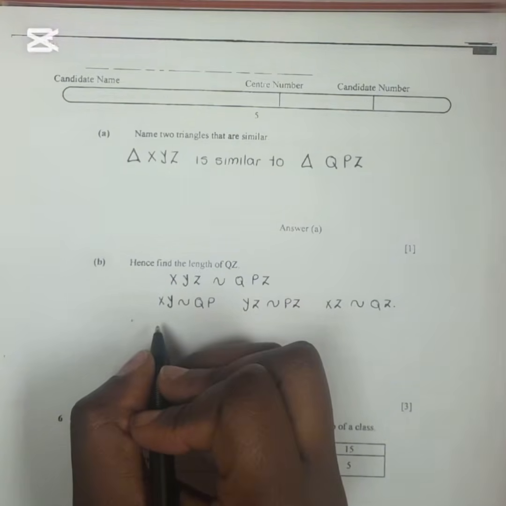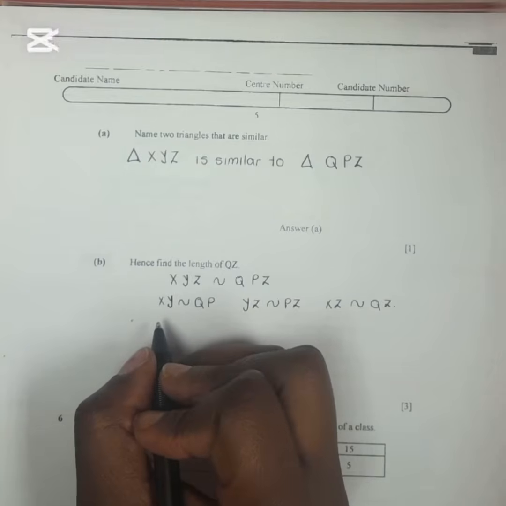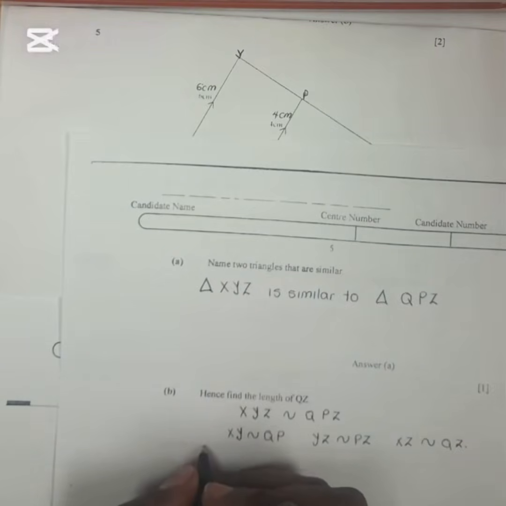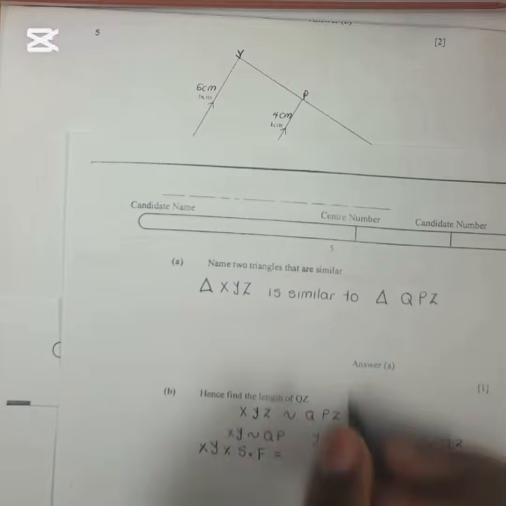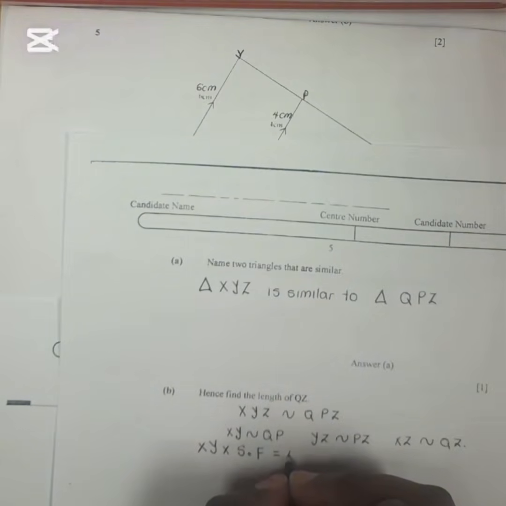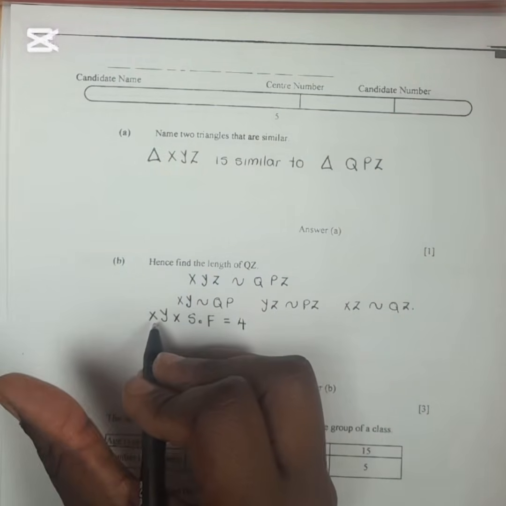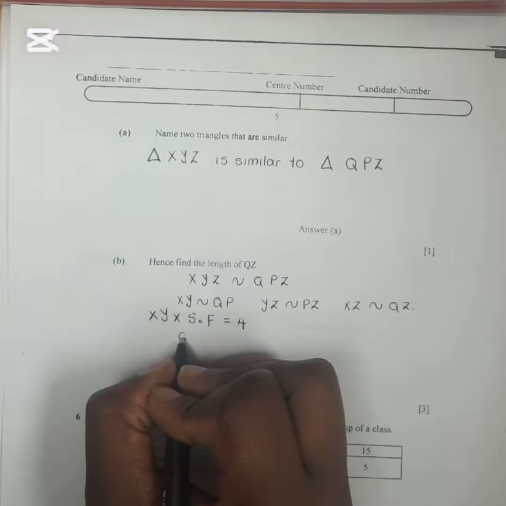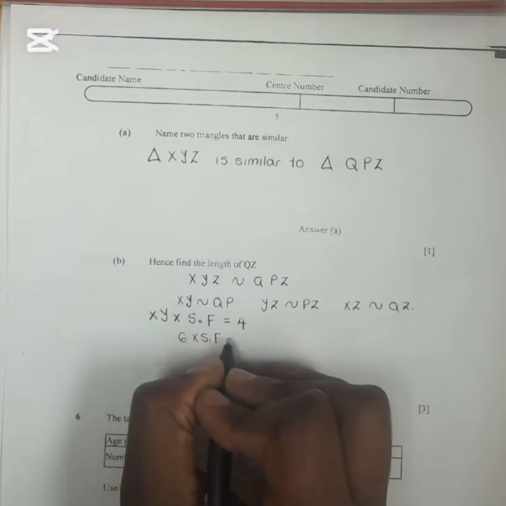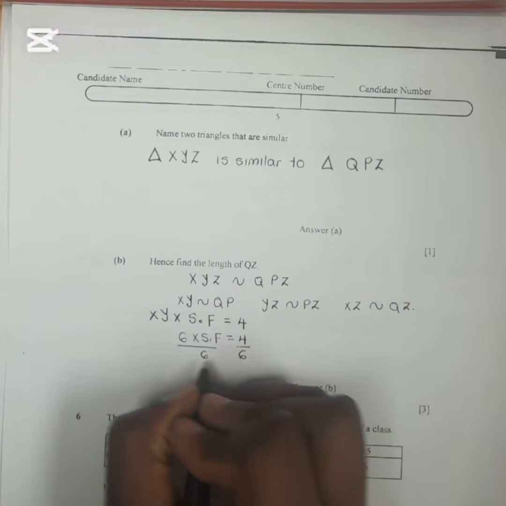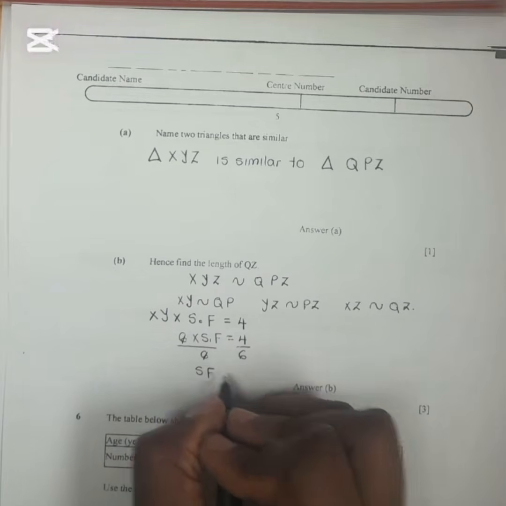So we are going to use that information to find our scale factor. Here our XY is 6. So we say XY times a certain scale factor gives us QP, which is equal to 4. We need to find that scale factor. So 6 times scale factor, we get 4. And then we divide both sides by 6 in order to get our scale factor is 2/3.